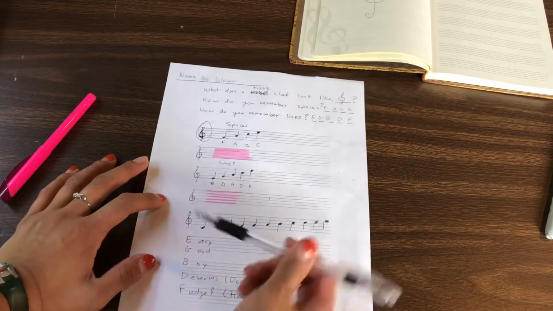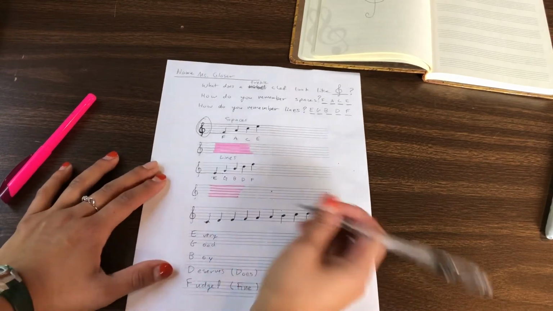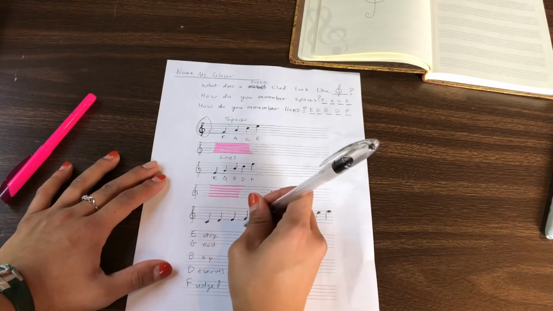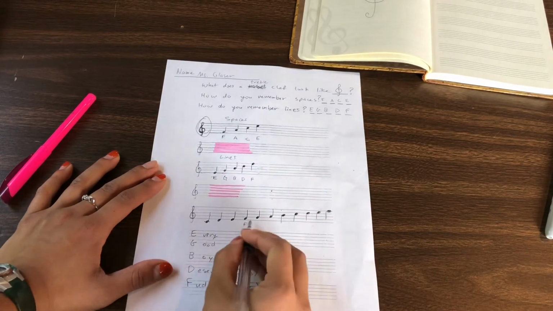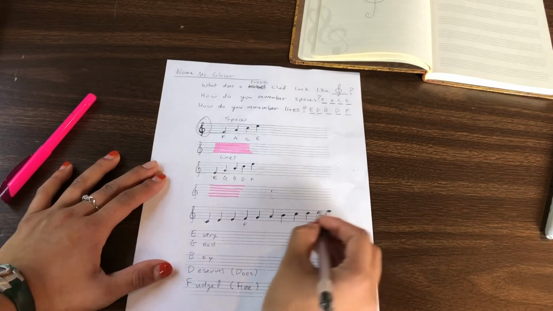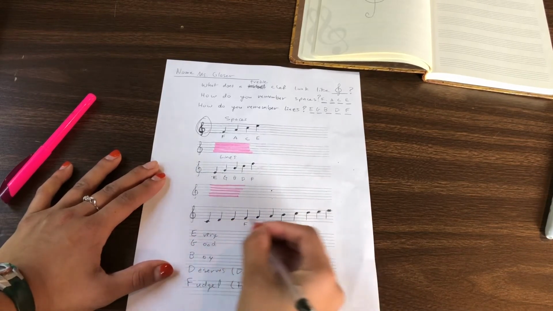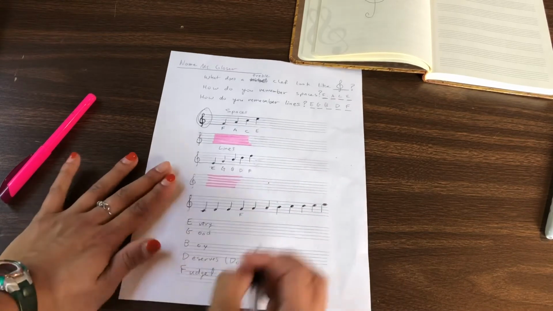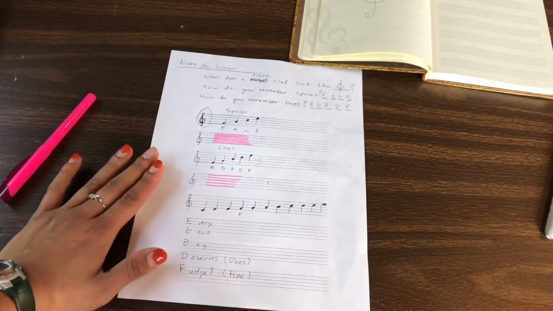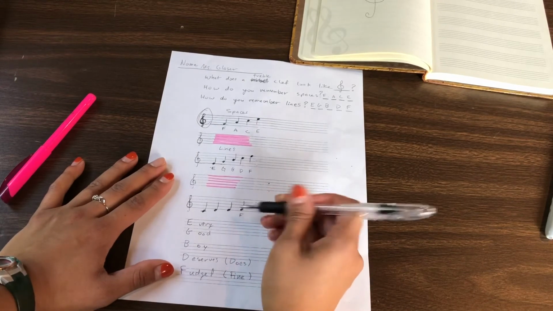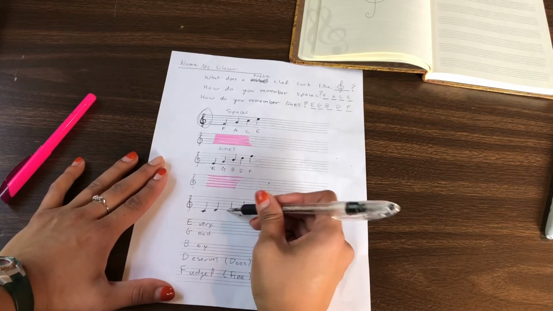Now, let's see if we combine it. So we know that this space is F, right? I've written a scale here. Actually, it goes pretty high. And I want you guys to keep on writing it without me, but I'm going to give you the first 8 notes, okay? So if we go down, we know this line is E because it's the first line.